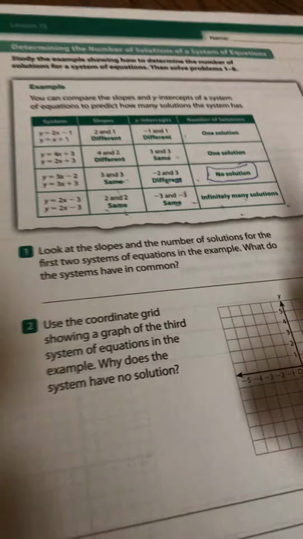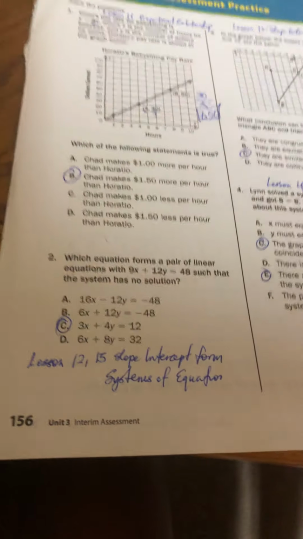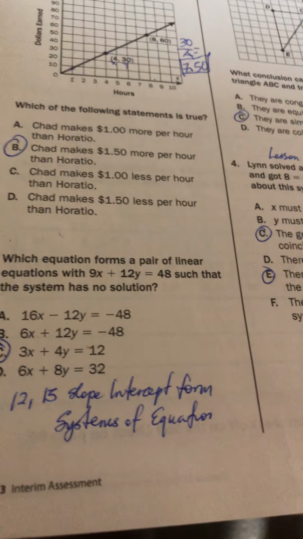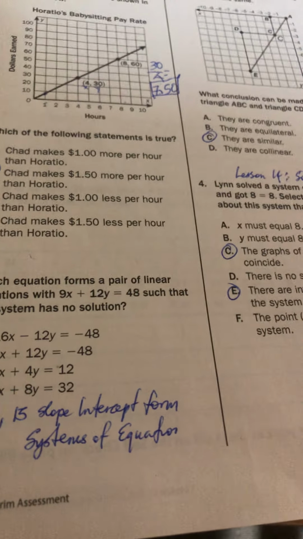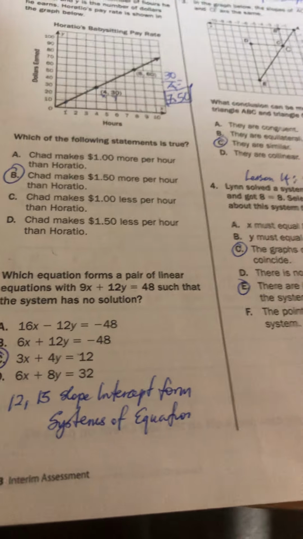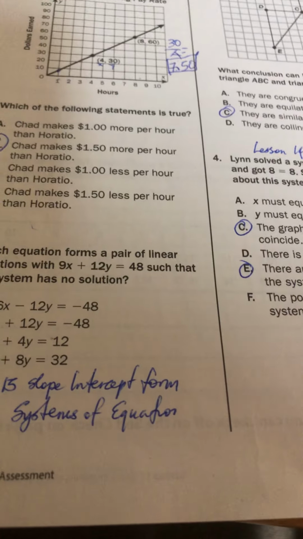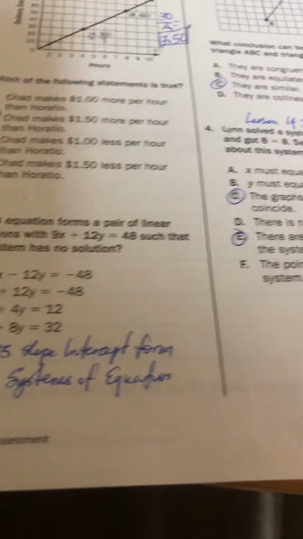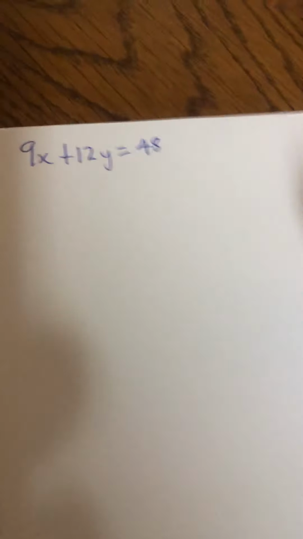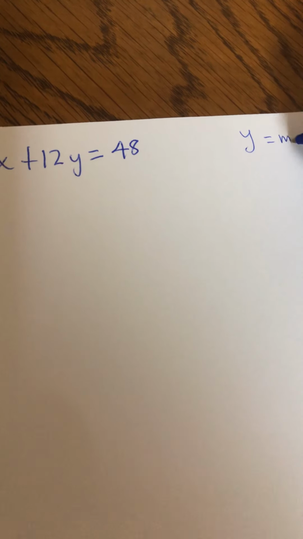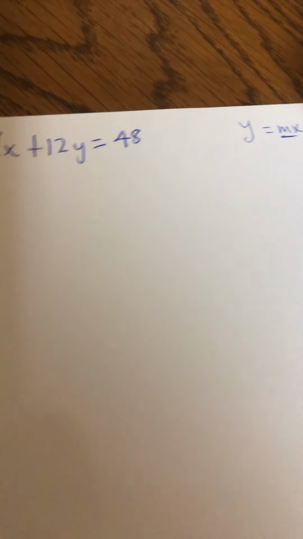All right, so we need to remember that no solution has same slope, different y-intercepts. Using that information, let's solve this question. When they gave us the equation 9x plus 12y equals 48, before we can do anything, we have to put this equation into slope-intercept form so we can know what the slope is and what the y-intercept is. Slope-intercept form is y equals mx plus b, where m is our slope and b is our y-intercept.